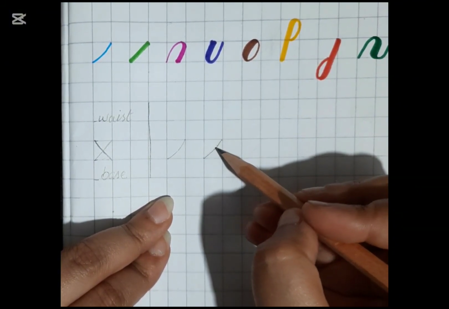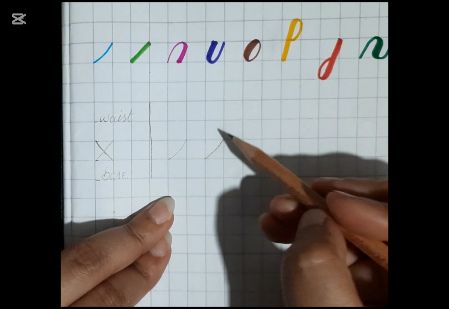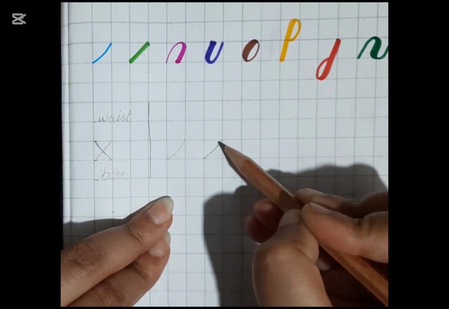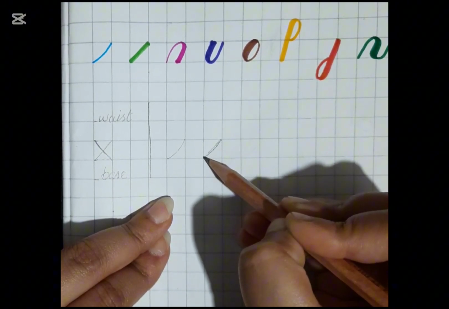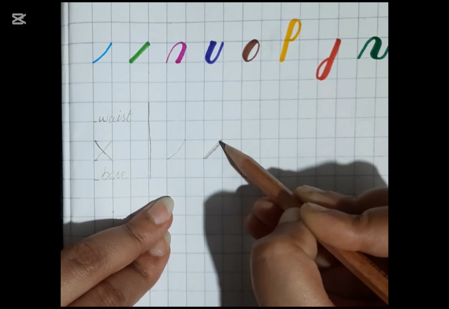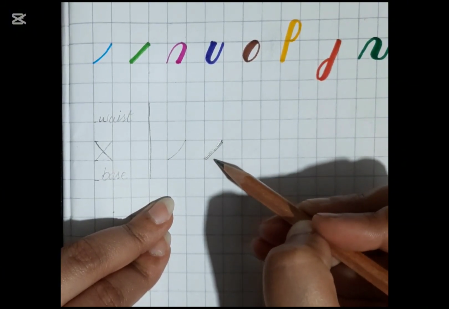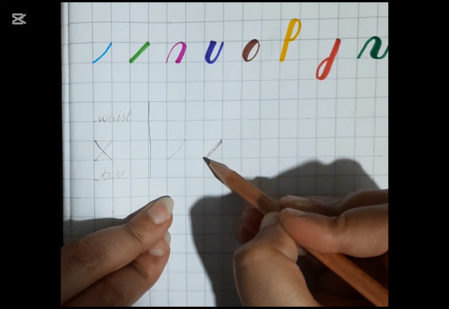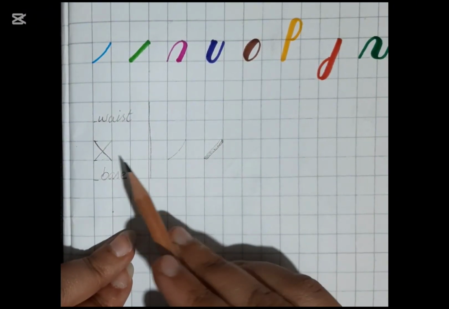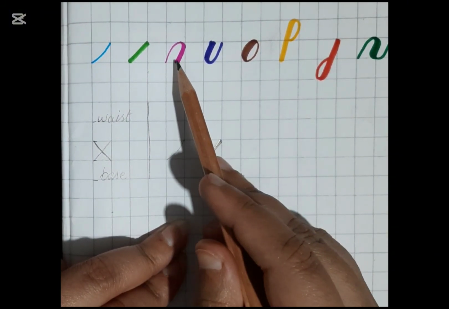When you use a brush pen, the pressure makes the stroke thick automatically. But because I'm using an ordinary pencil, I need to make it thick manually. So this one is downstroke. This is also made on X height. Okay, the next one is overturn.